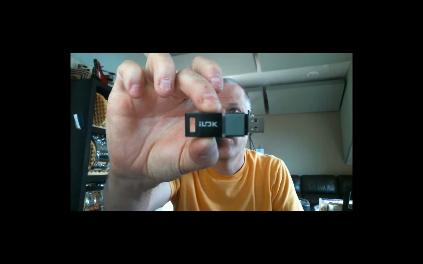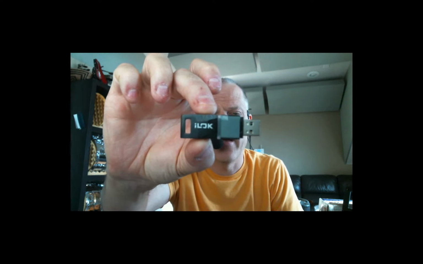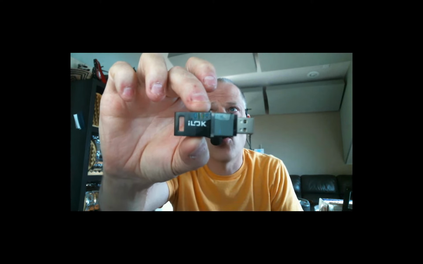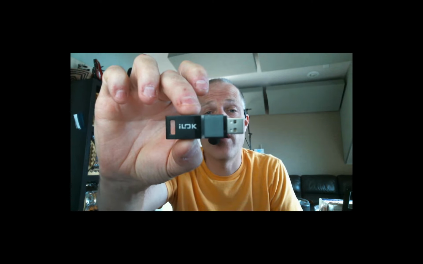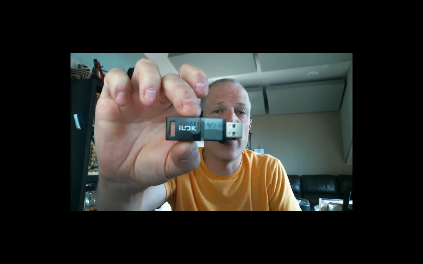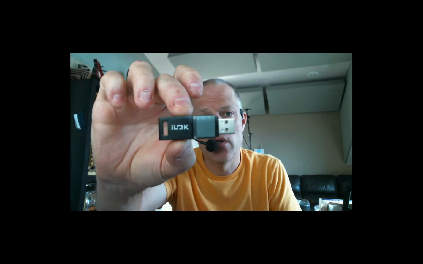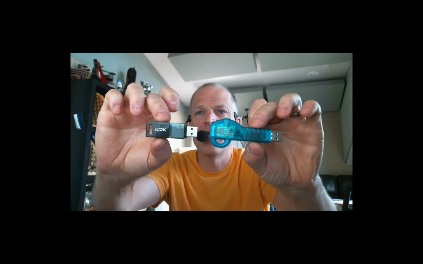This is the second generation iLock. It's been out for, I don't know, about a year, I think, and it holds more licenses. Some software requires that you actually use the iLock 2. So anyway, both of the iLocks produced by Pace store the license data for Pro Tools.